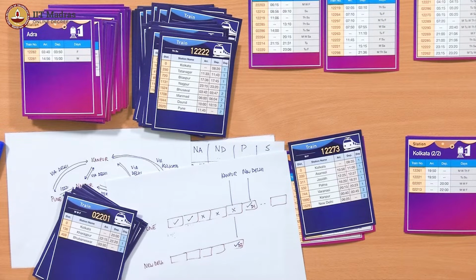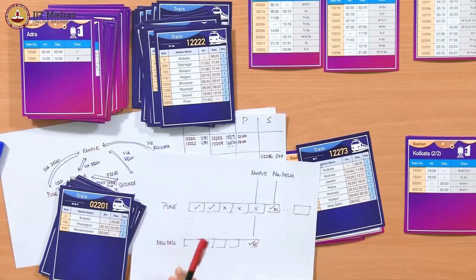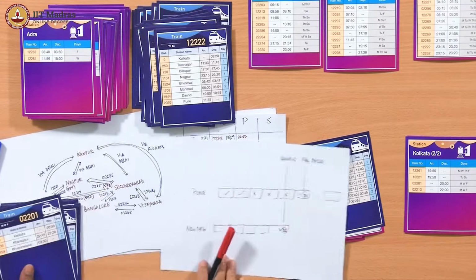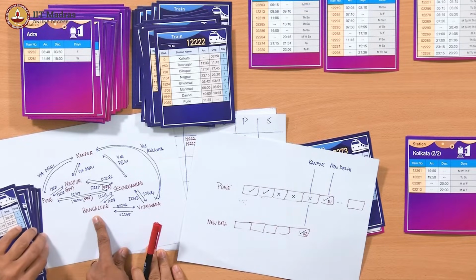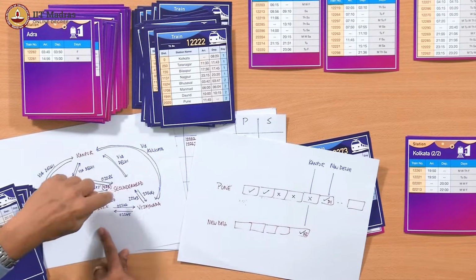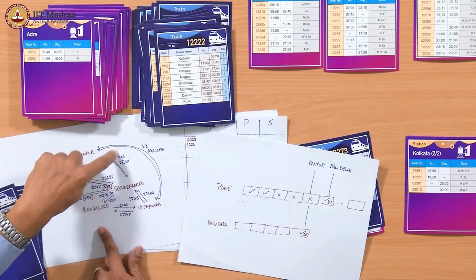Is there a possibility that you have three hops instead of 1 hop, 2 hops, 3 hops like that? Yes, you could certainly have three hops. Then you would again have to look for some tick. So in this case, if you look at this graph, for instance, if you are in Bangalore and want to go to Kanpur, then you would have to go to Secunderabad, then go to Delhi and then come to Kanpur.